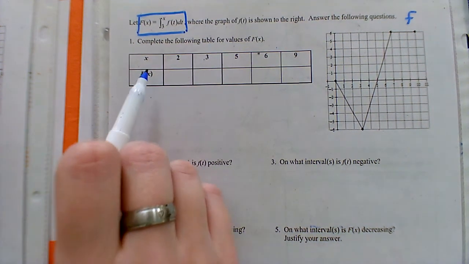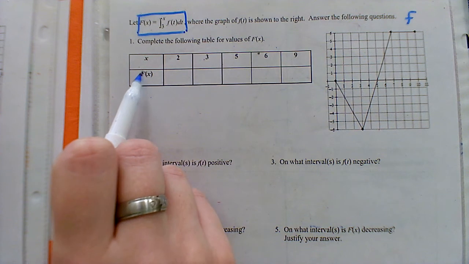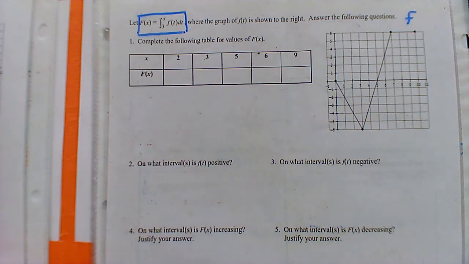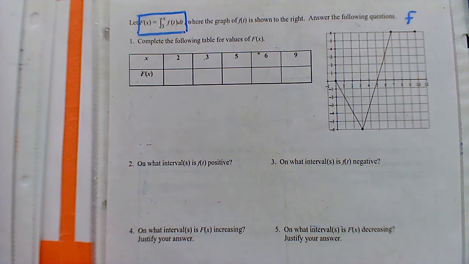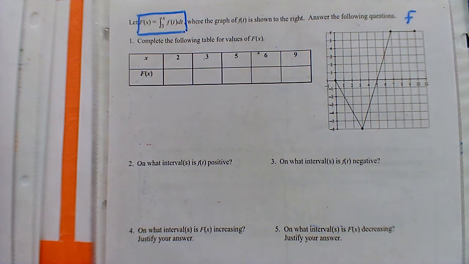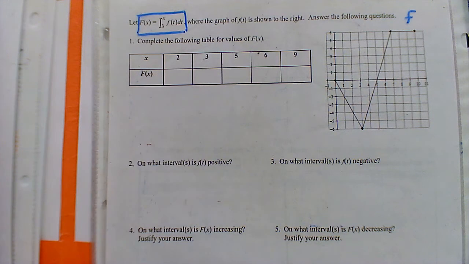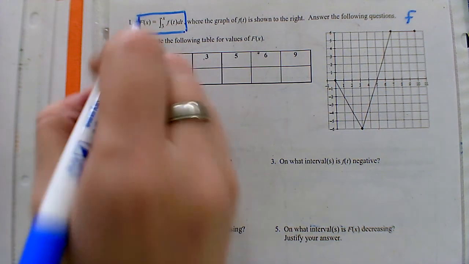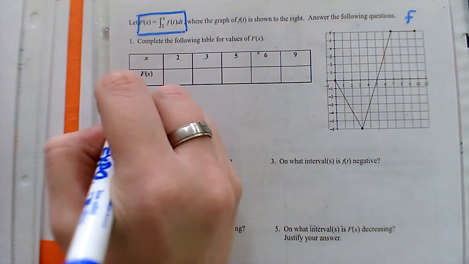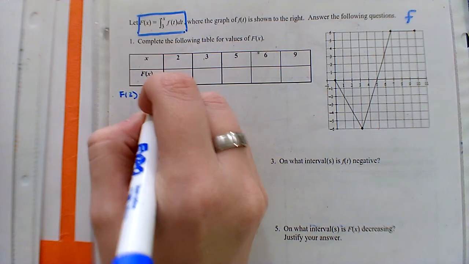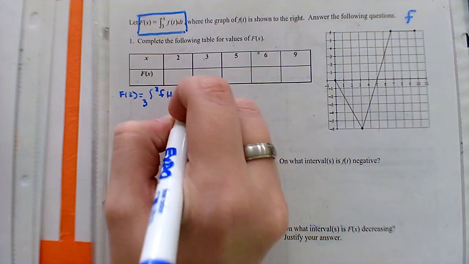All right, so in this table, for capital F, we want to figure out if we were to plug in 2 for x, what would we get? How might you want to figure that out? Where would this 2 go? The upper bound. We're going to plug it in to the capital F equation for all the x's, and notice how that would become the upper bound of the integral.